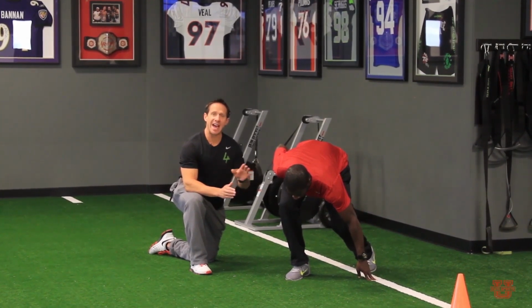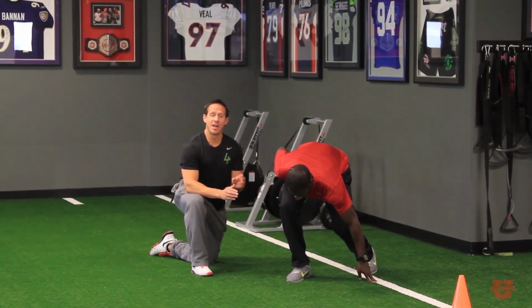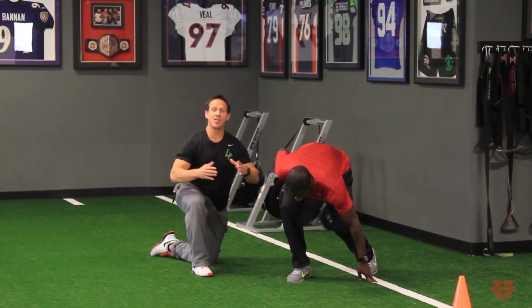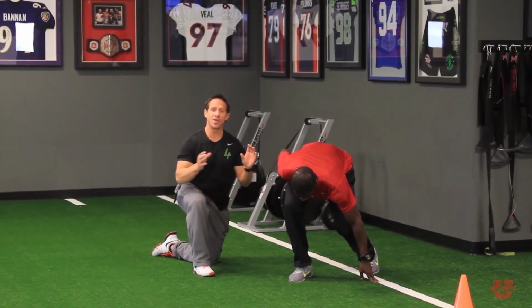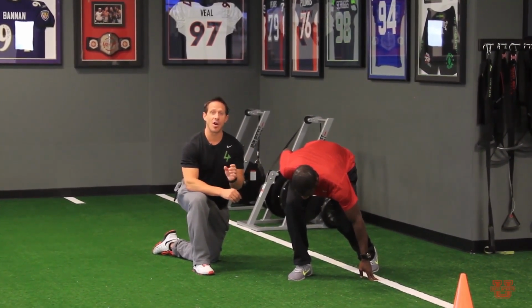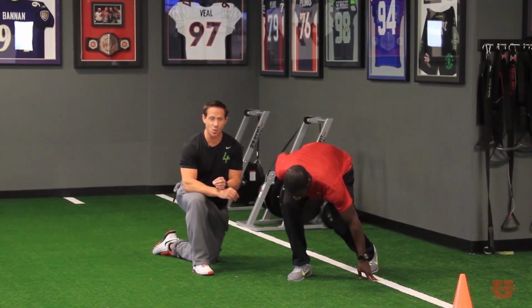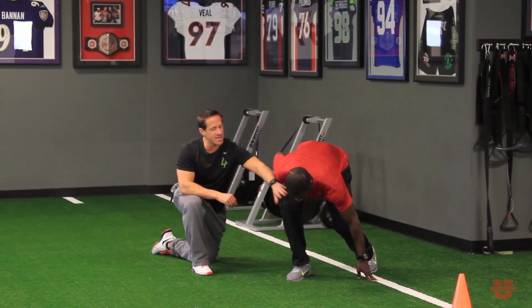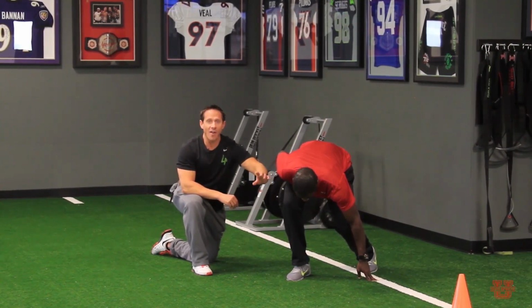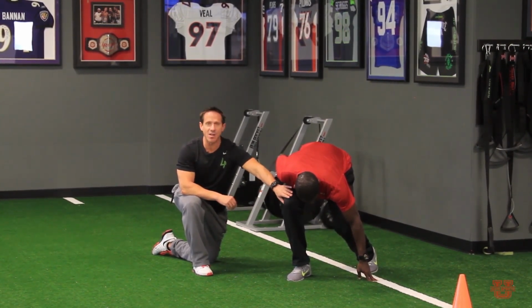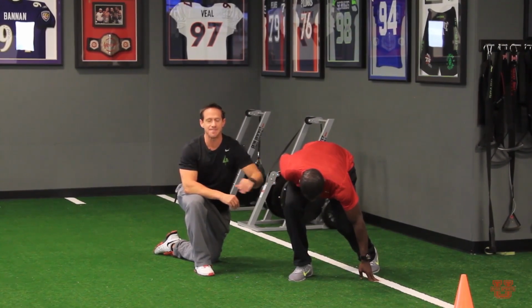Another common fault on this drill is which leg truly becomes the acceleratory leg. A lot of times you'll see athletes that slip and slide on this drill, and it's usually for 2 reasons: either too wide of a base, or they're decelerating on the wrong leg and then re-accelerating on the incorrect leg as well. We want to make sure that we are decelerating off of both legs, but when we re-accelerate, it's off the lead leg. Now let's put the pieces together.